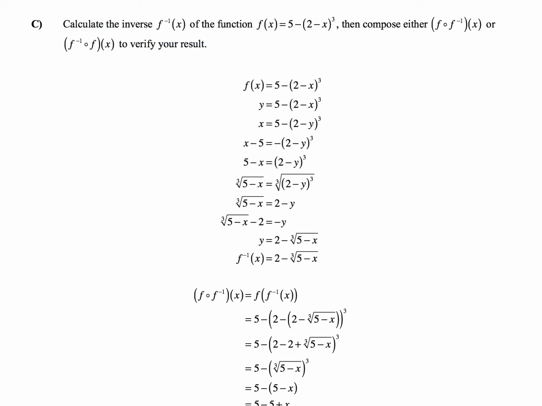Alright, here's the second review video for the third exam, and it starts with calculating the inverse function and verifying it. The function that we're supposed to take the inverse of is 5 minus the quantity 2 minus x, cubed. When I say the quantity, that means something inside parentheses.